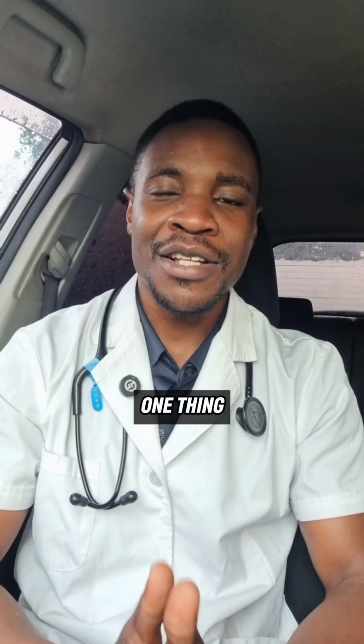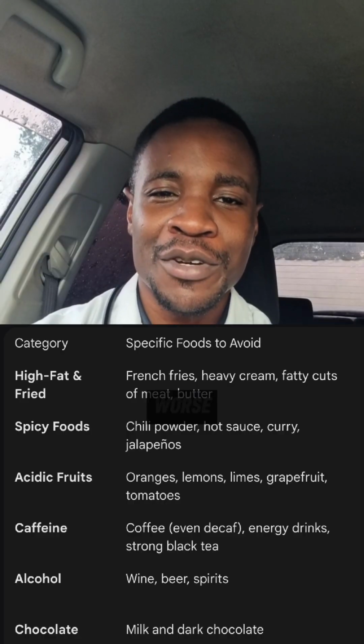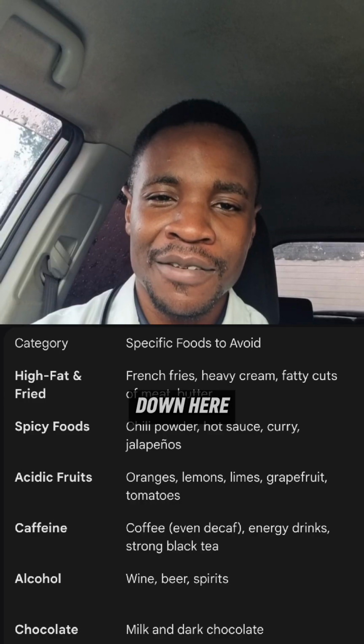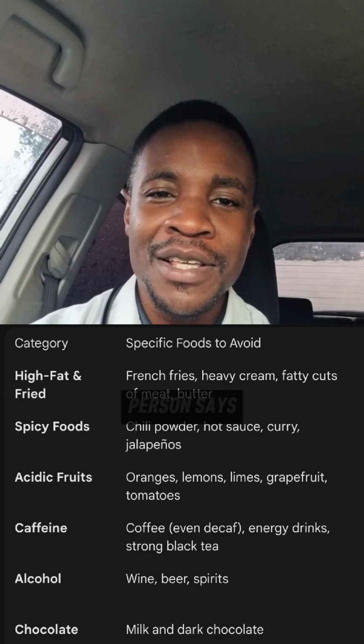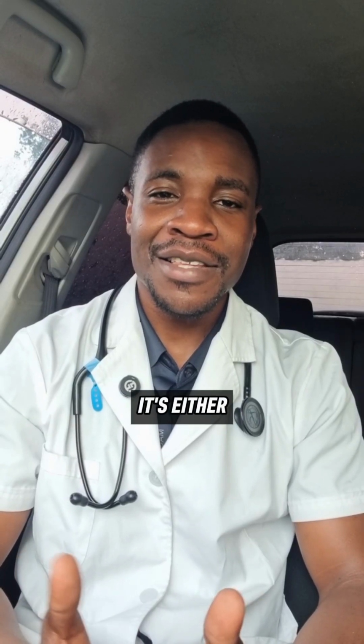So if there's one thing that's common amongst these three conditions, is that there's certain foods that you shouldn't be eating, which just make them worse. And I'm going to list them down here. In conclusion, when a person says they have gases, it's either they have peptic ulcers, gastritis, or gastroesophageal reflux disease.